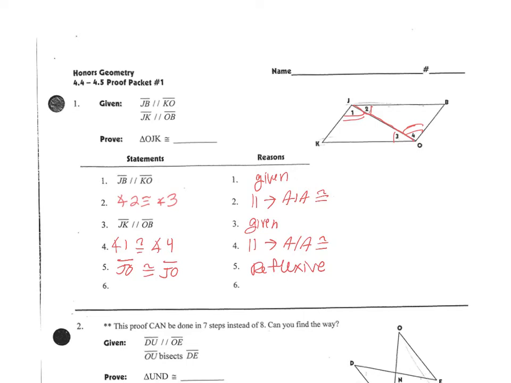And then that will give us enough information to be able to say that triangle OJK is congruent to triangle, and we need to be careful here, make sure that we get the notation correct, that is going to be O goes with J, and so if we look at that, that is going to be JOB. And our reasoning behind that, we have angle, and then an included side, and then an angle.